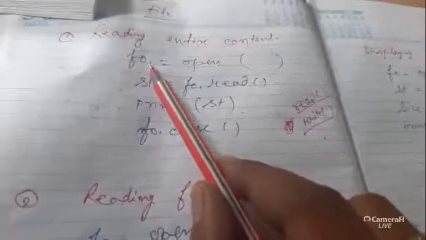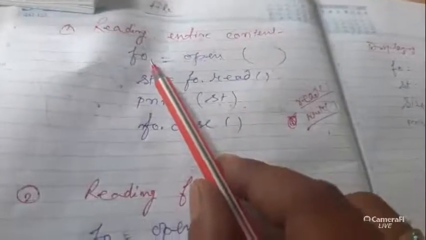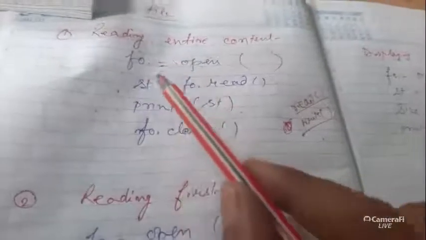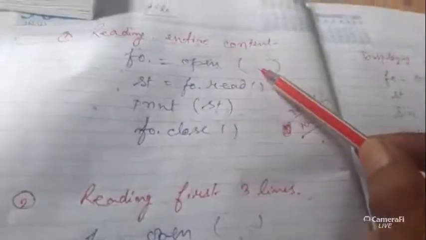My very first program is reading the entire content of a file. As you know, first we have to take the file object, through which we can open any file.